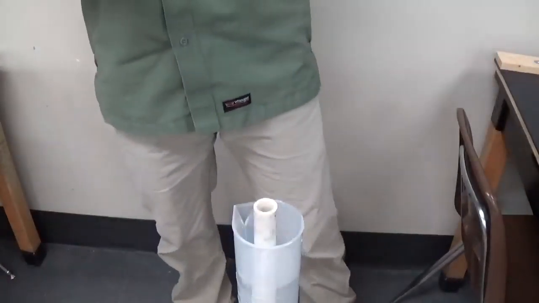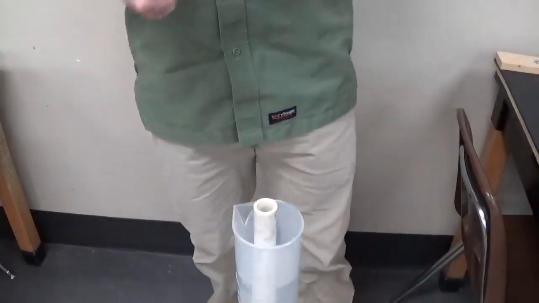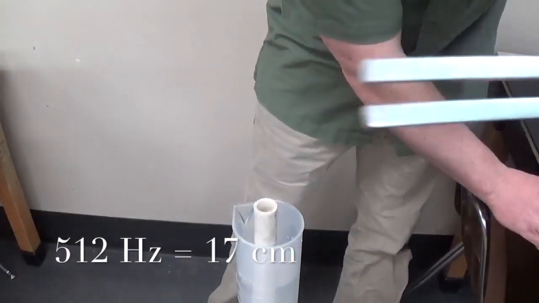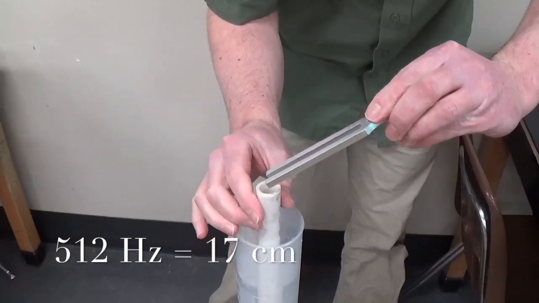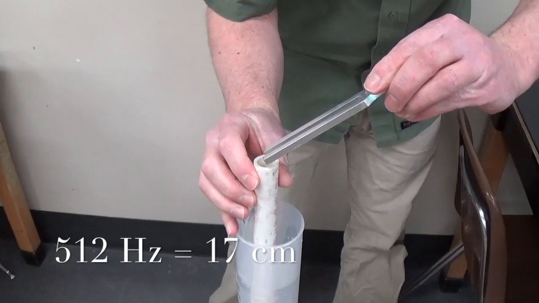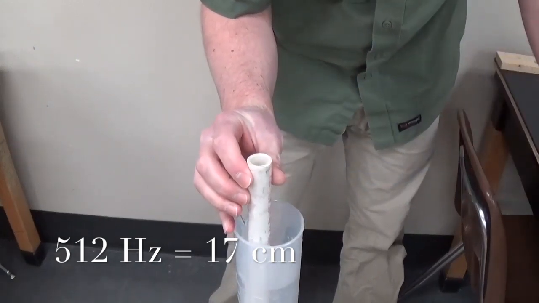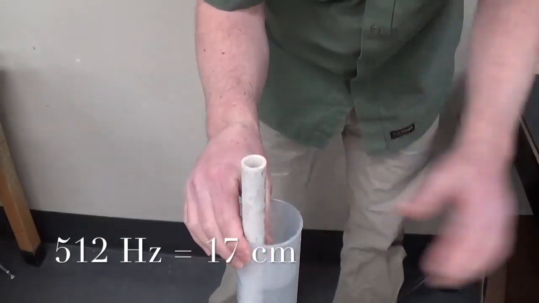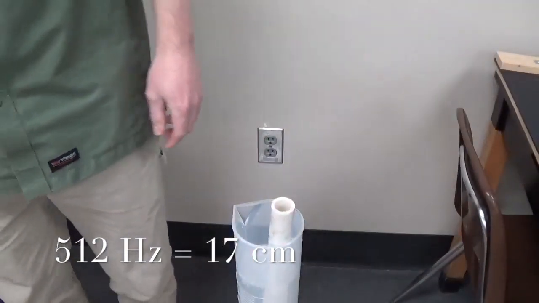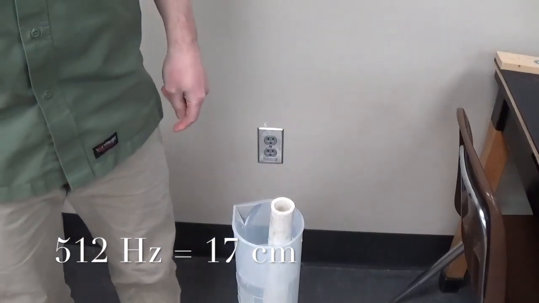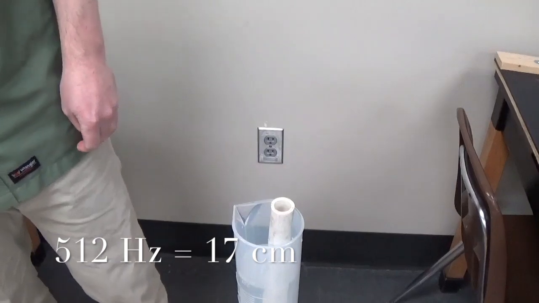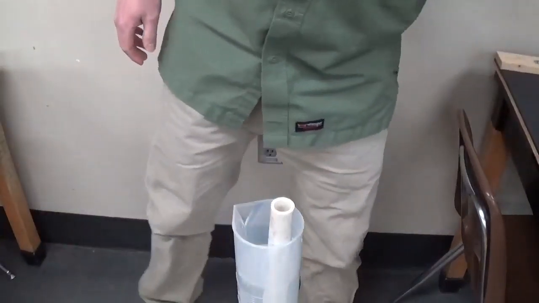Alright, so this will be 512 Hertz, and we're going to try to record the resonant length. So our first resonant length there, I'm getting about 17 centimeters. So that's 512 Hertz, about 17 centimeters. Now we're going to go to 480 hertz.